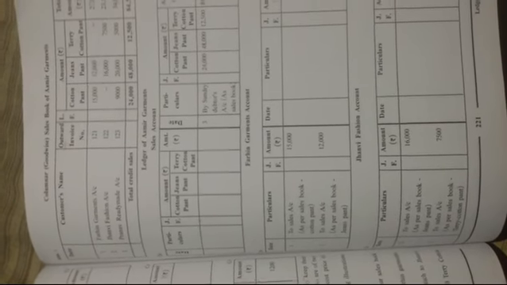Now what you have to do is pass these three entries into the ledger accounts. So now we are going to stop here. In the next video, we will be discussing how to post them into the various ledger accounts.